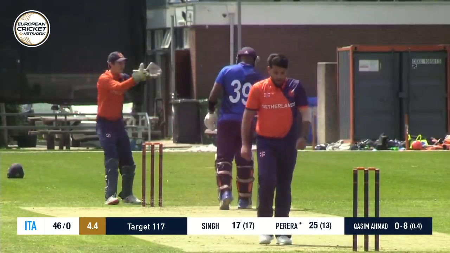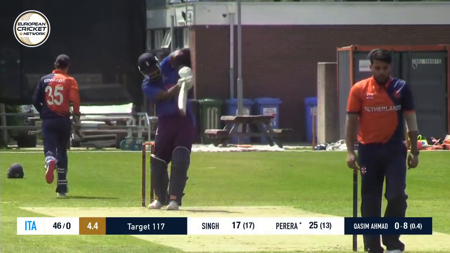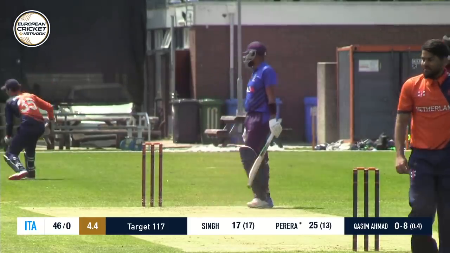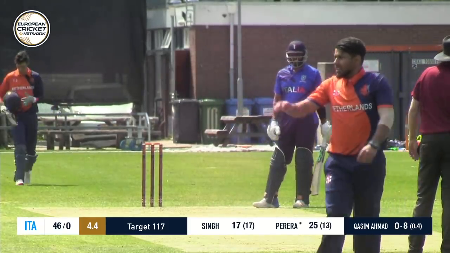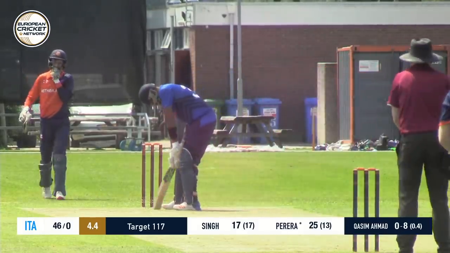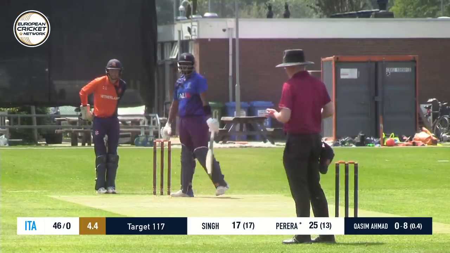Batsman's full of confidence here, goes to have a big swing. Gets the top of his bat though and dribbles away to mid-wicket. Pereira moves to 25 off 12, scoring at a 208 strike rate. Maybe he's already been told what's for lunch.